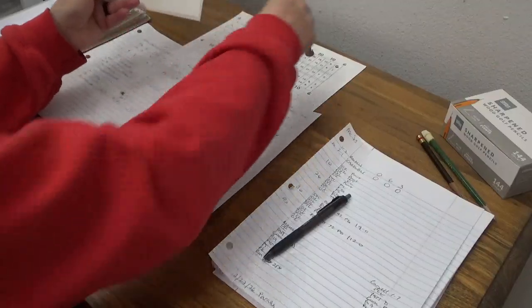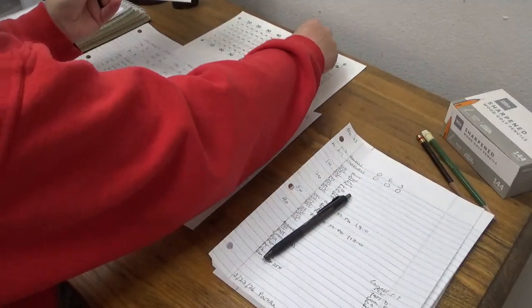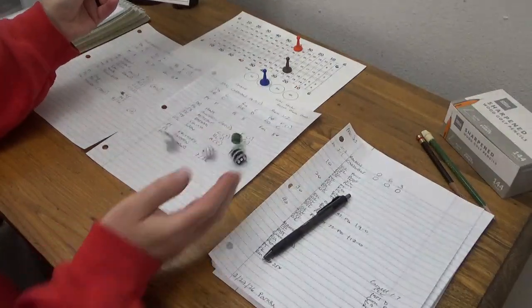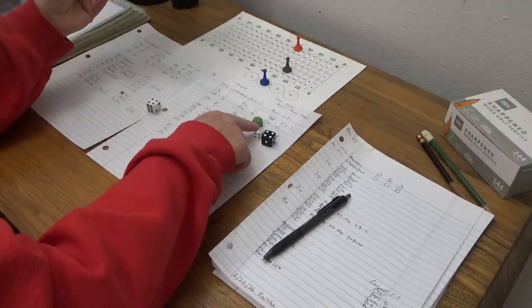34 is going to be a run for 3 yards. 1, 2, 3. It is 2nd down and 7. We're going to roll for them. They're going to throw the ball.